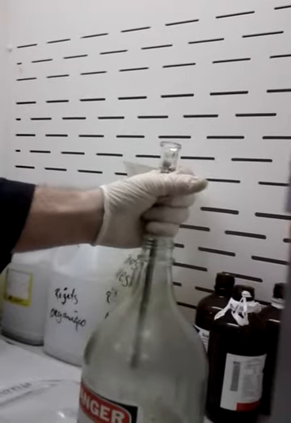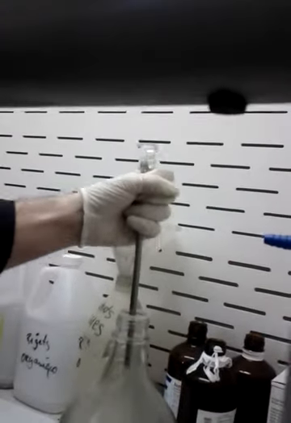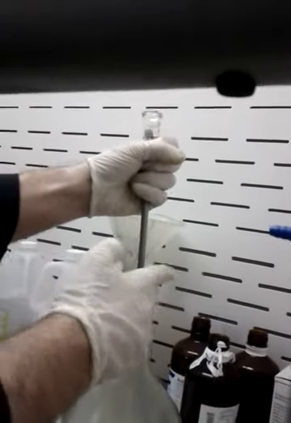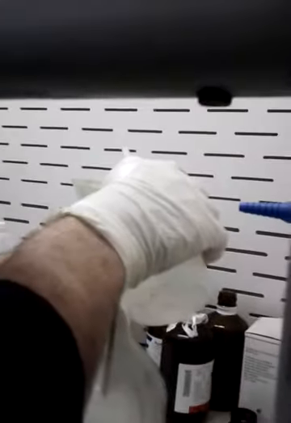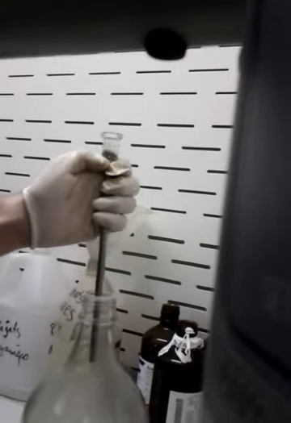So this is typical. We always have a bubble here. And what we can do to remove it, usually I put some water there to try to remove the mercury.